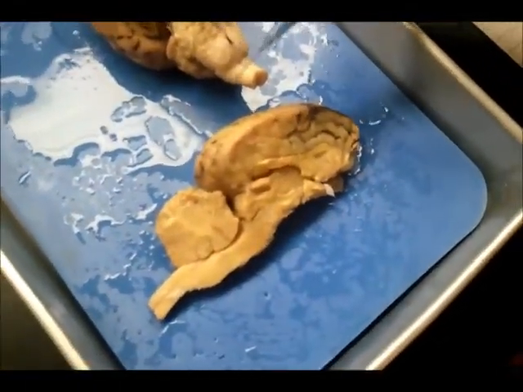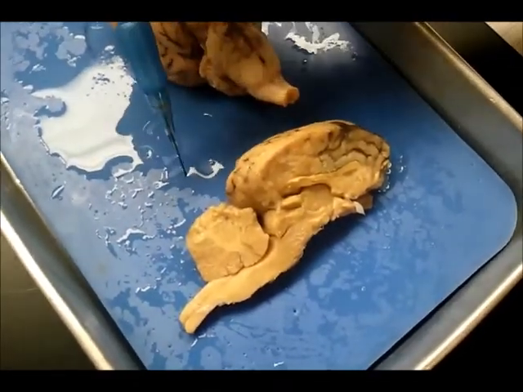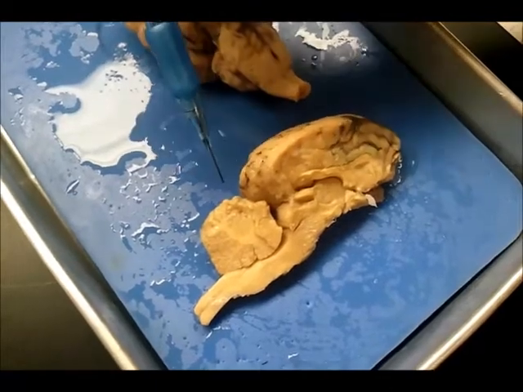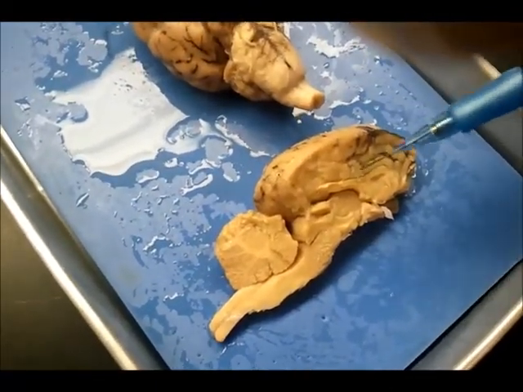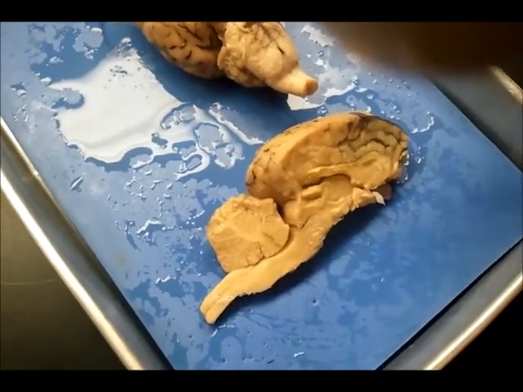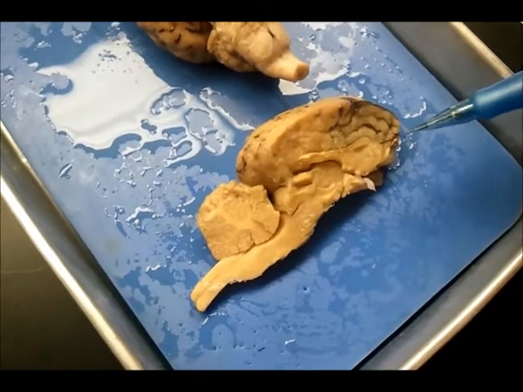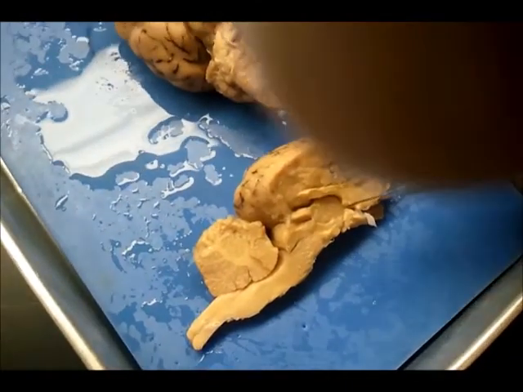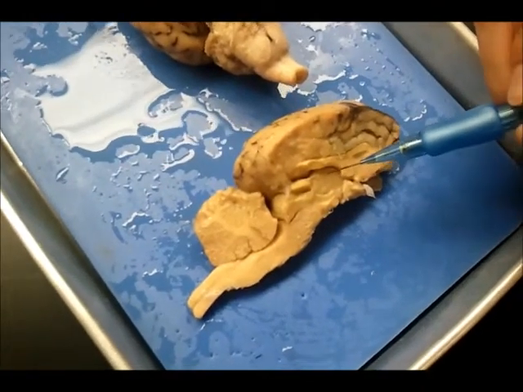And then the parietal lobe will be right over here. And then the occipital lobe, which is in the back, will be right over here. And we have the temporal area, which is right here. And we also have the interthalamic adhesion, which is the small little circle that is right in there. It's very hard to see.